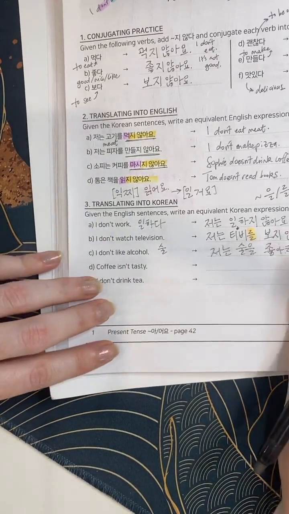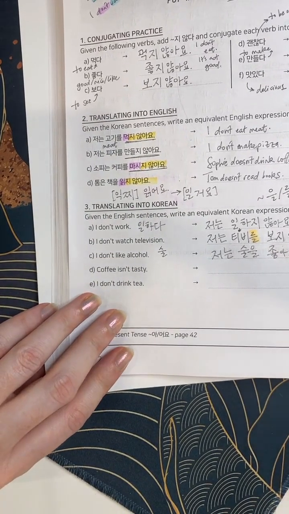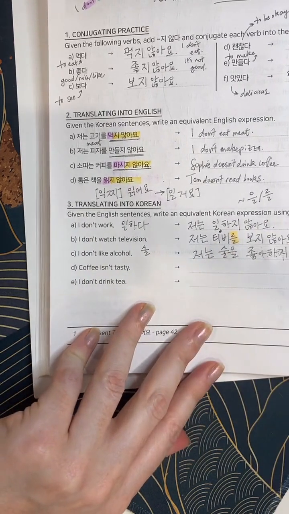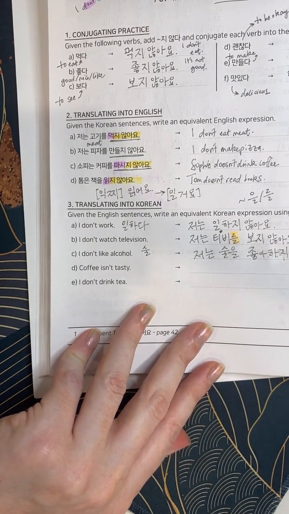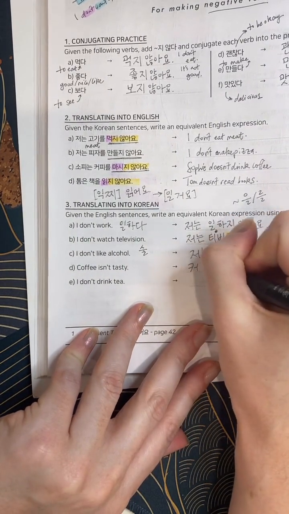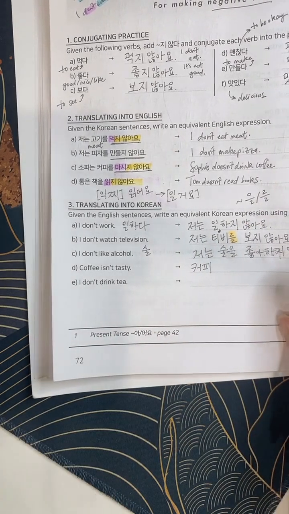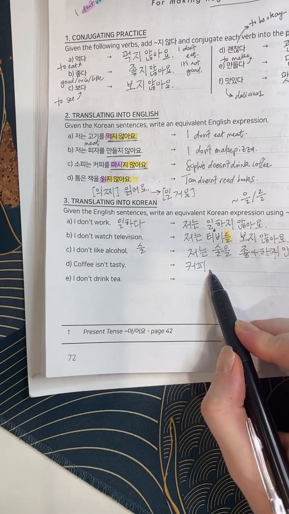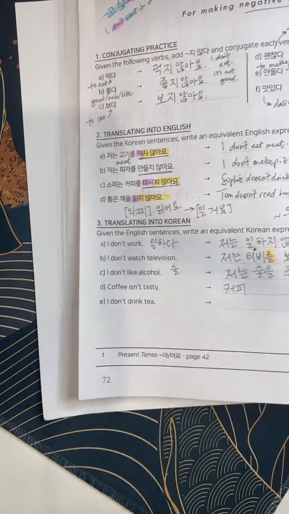Okay. Let's do D. D is coffee isn't tasty. So how do we say this? Well, so this now, okay, we'll look at this. This is maybe a little bit tricky. So we're going to start with coffee, right? We're talking about coffee. Now, tricky question. Which particle do we need here? Which particles do we need to use? We're saying that coffee is not tasty.